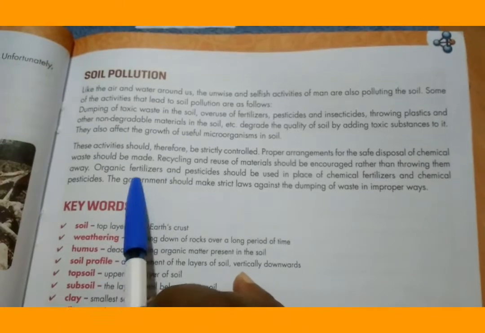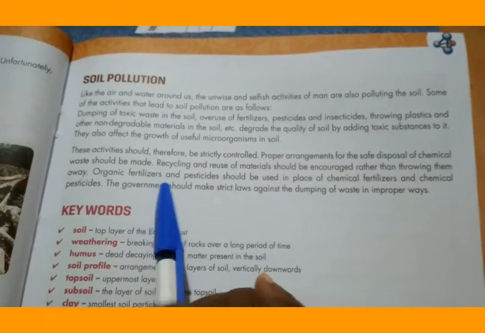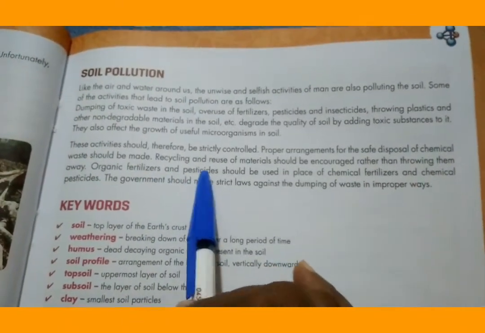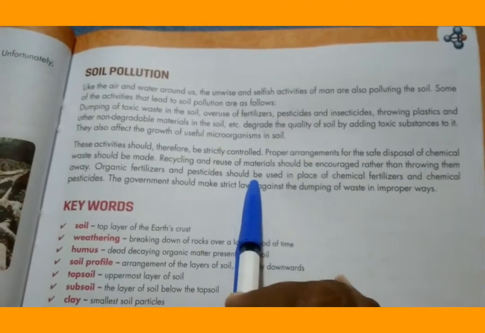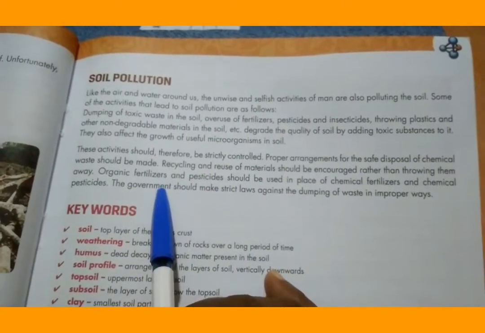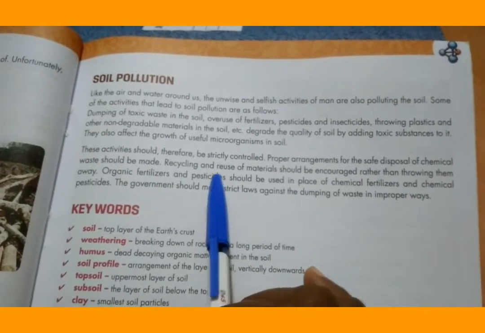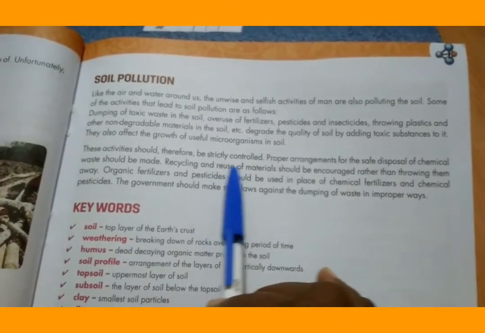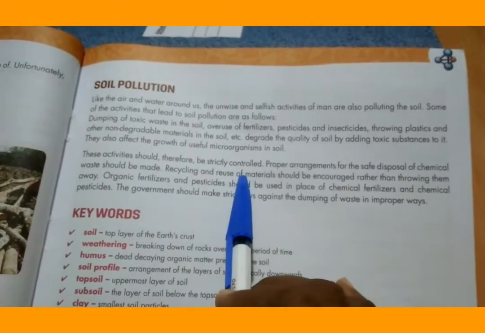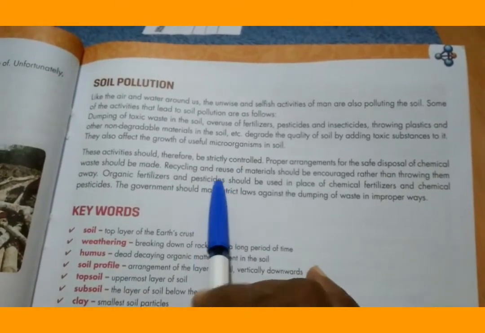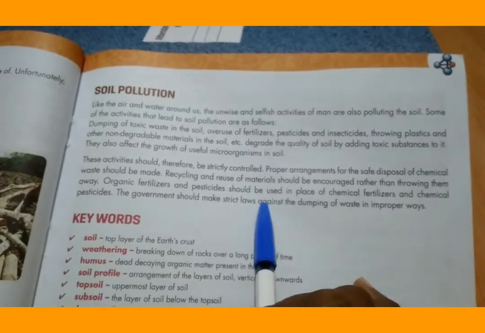Firstly it was only 3 Rs, but now it has become 5 Rs: recycling, reuse, refuse, reduce, and recovery. So these are the 5 types of Rs, called the 5 Rs.